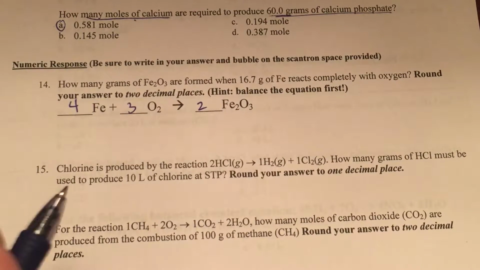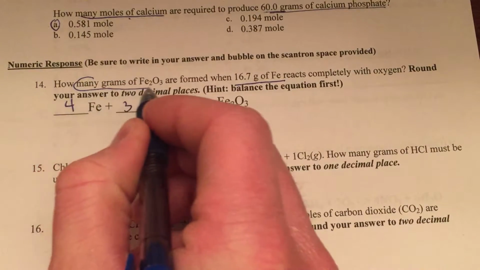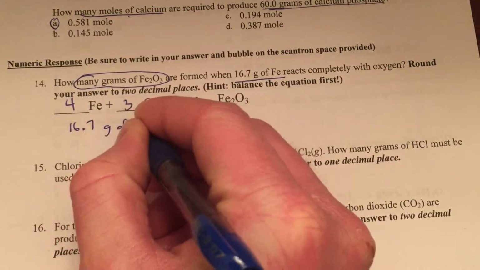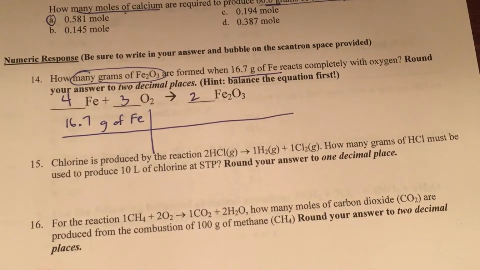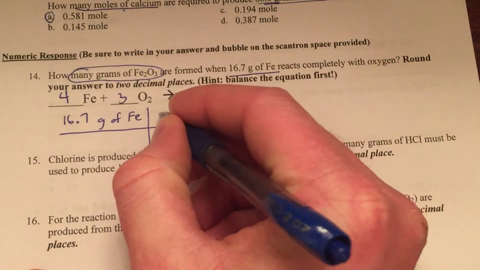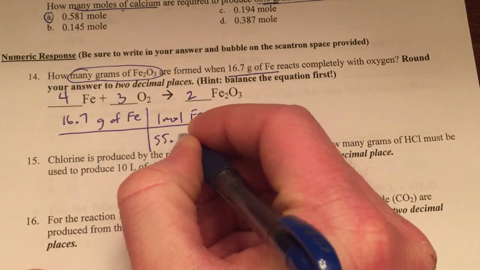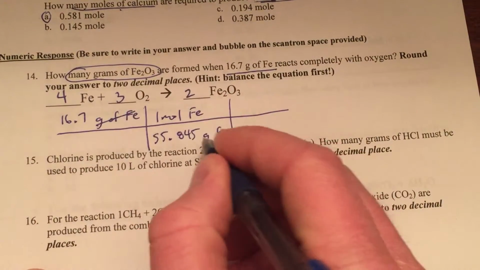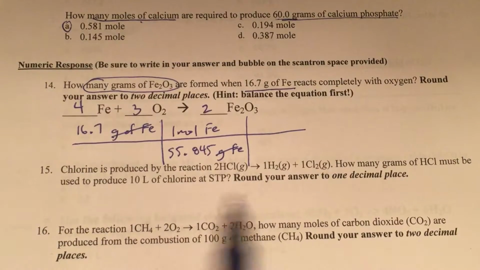Okay, next, take what I'm given, so 16.7 grams of iron, and I want to know how many grams of Fe2O3. So start with what I'm given, 16.7 grams of Fe, and I want to know, again, I'm going to go to grams, so this is going to be kind of a long conversion. So in order to get this from grams to moles of another substance, I'm going to have to put 1 mole of Fe, I know, is equal to its molar mass, which is 55.845 grams of Fe. Okay, so grams would cancel, leaves me with moles of Fe, but I want moles of Fe2O3. Okay, so I've got to continue on.